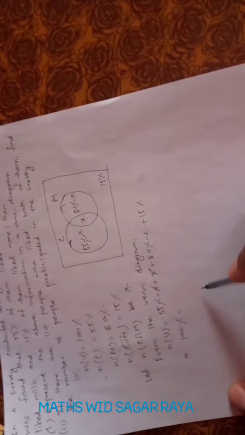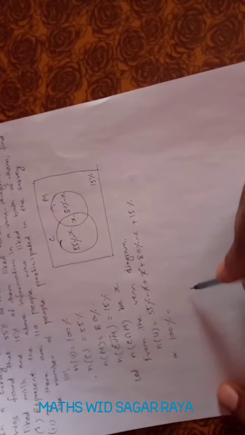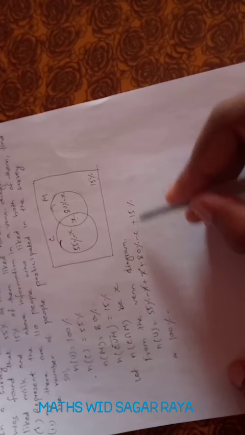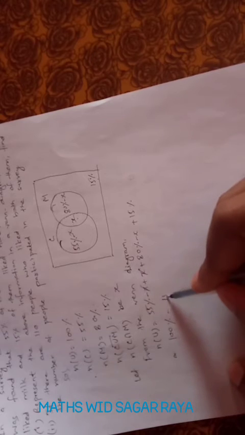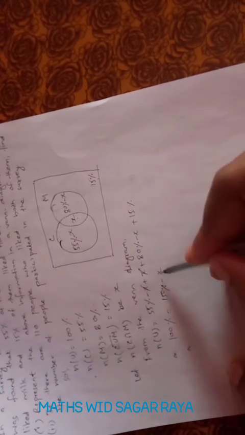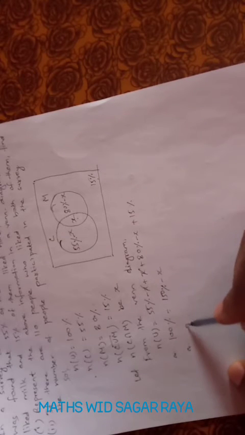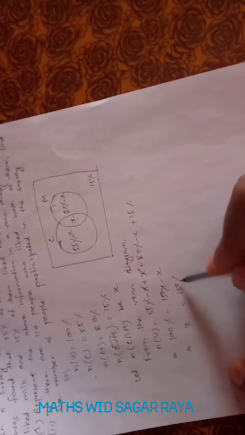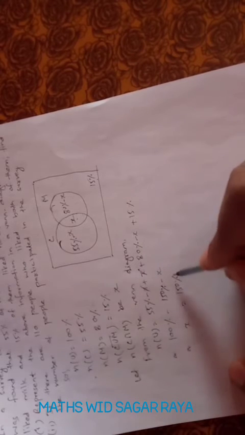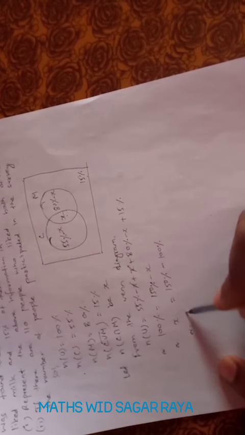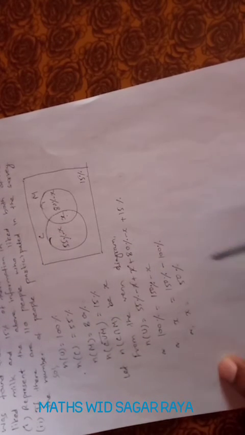The x and minus x cancel, so 55 and 15 is 70, 70 and 80 is 150% minus x. When you bring this minus x to this side, it becomes positive x, and this 150% as it is, this 100% when you bring this side becomes minus 100%, so x equals 50%.